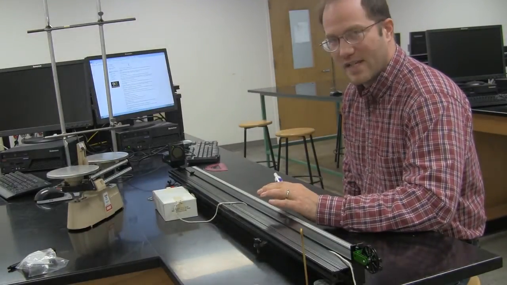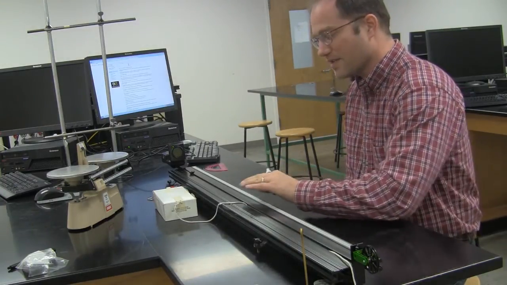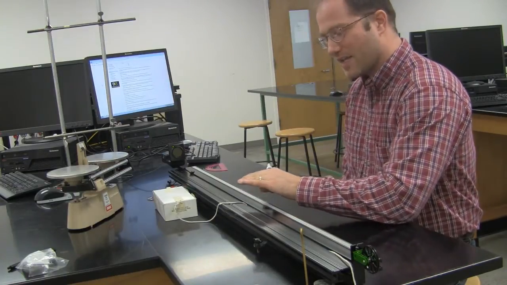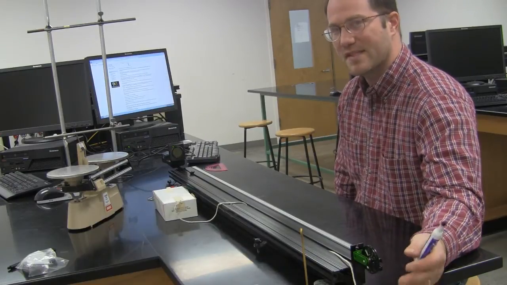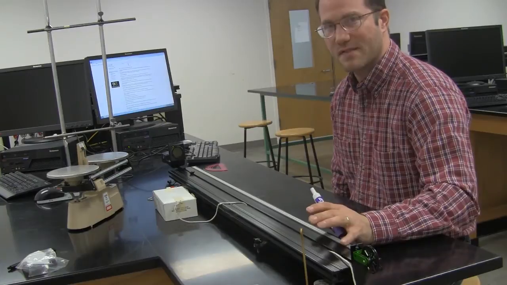In a previous lab, we looked at a modified Atwood situation where there was a cart on the track of mass M1 attached to a string over the pulley to a hanging mass M2. But the system mass was kept constant. M1 plus M2 was our total system mass.